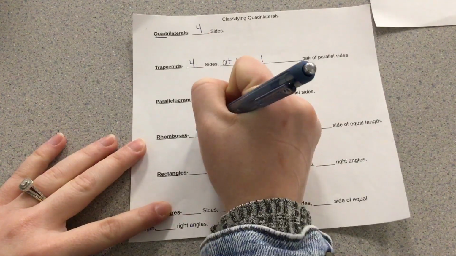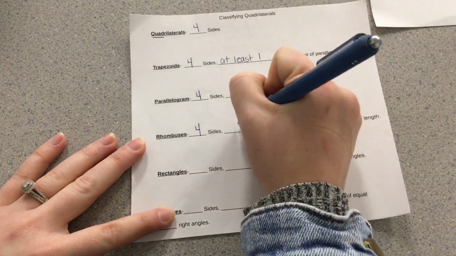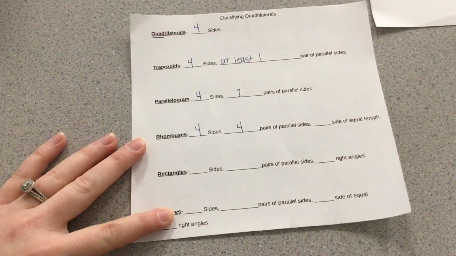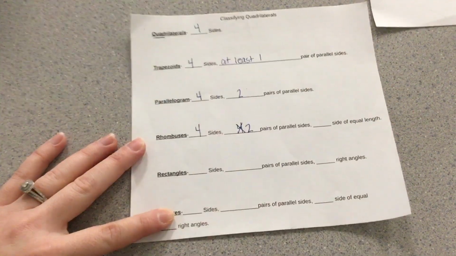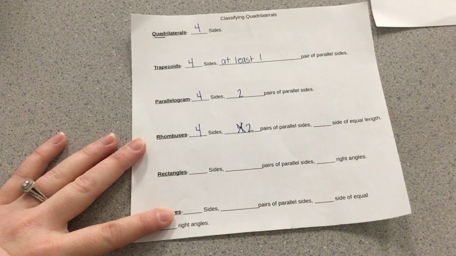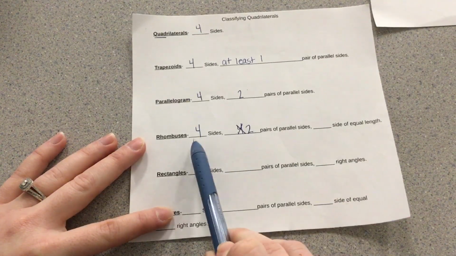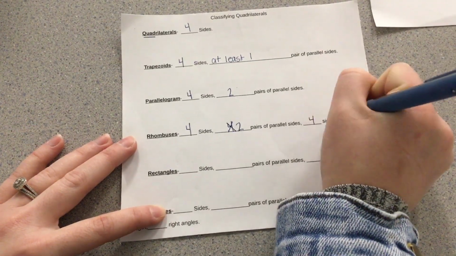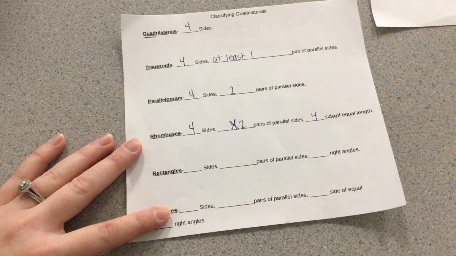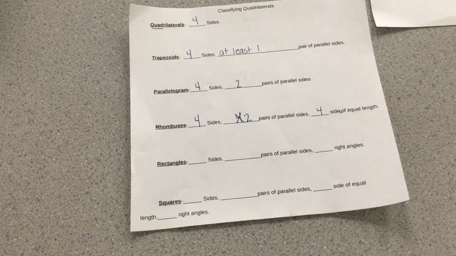A rhombus is a quadrilateral, so it's got 4 sides. It's got 4 sides, 2 pairs of parallel sides, because opposite sides have to be parallel. And then a rhombus must also have 4 sides of equal length. So to be a rhombus, all 4 sides have to be the same length.